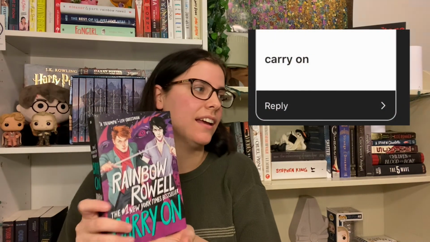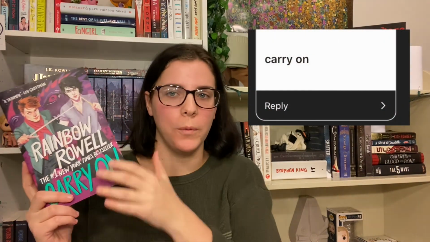But next is Carry On by Rainbow Rowell. This is one of my most tabbed books. I loved it. I read it last year. One of my favorite books of all time. The cover. Okay, so this one I couldn't really go off of colors just because it's mostly purple, and there's no Hogwarts house that's purple. But I think this one, I have a sheet right here that I have everything on, so if I keep looking down, that's why.